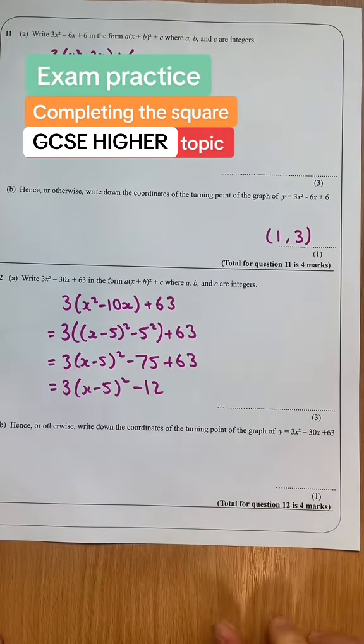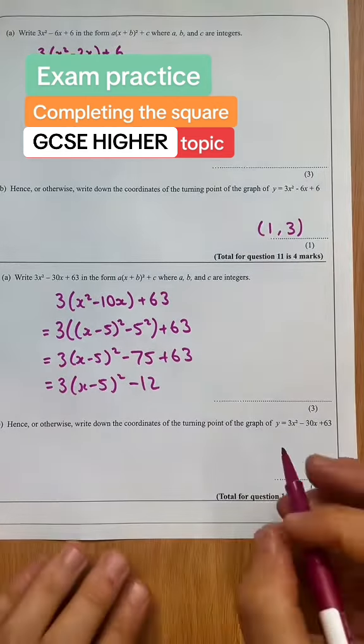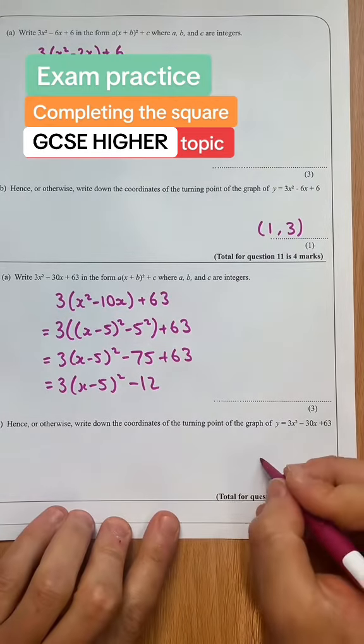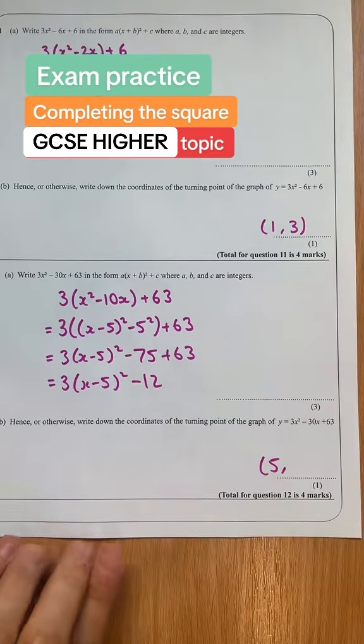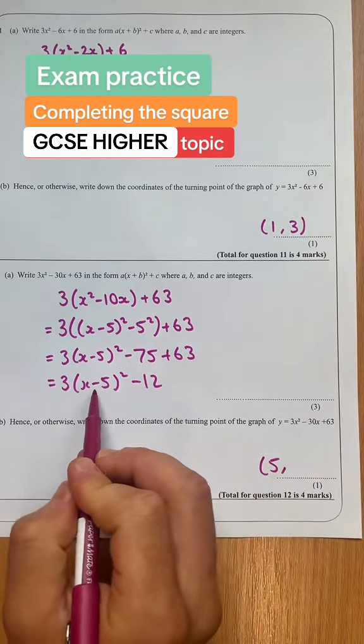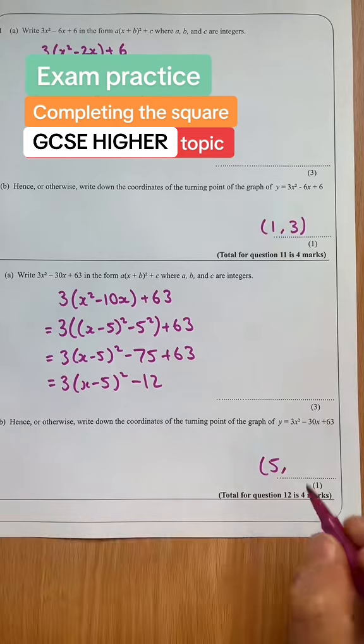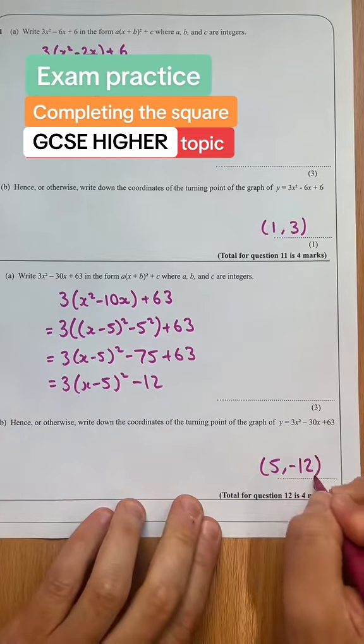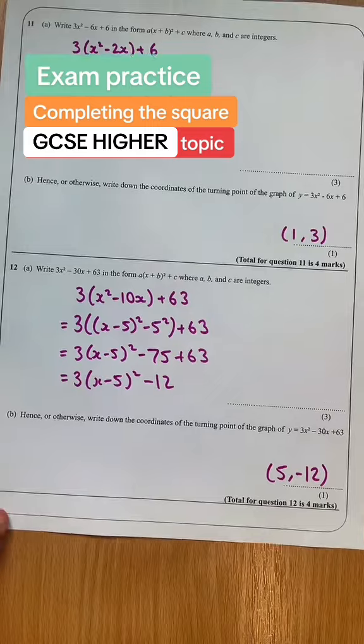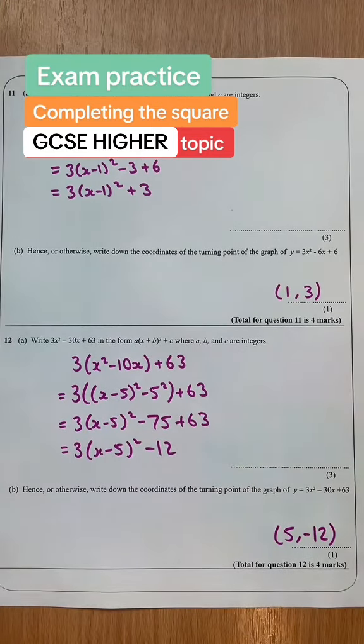Same thing, it says find the turning point. So the turning point is going to be the minimum point, so it's where this bracket equals 0, and that bracket's going to equal 0 with an x coordinate of 5. And then if you plug 5 into this would all be 0, so you're going to be left with minus 12 for the y coordinate. Okay, so that's how you do those hard questions.